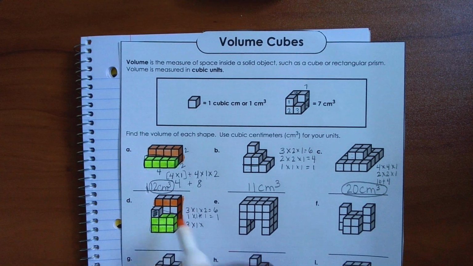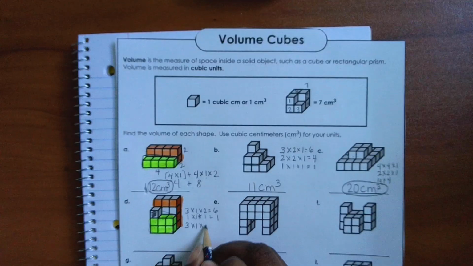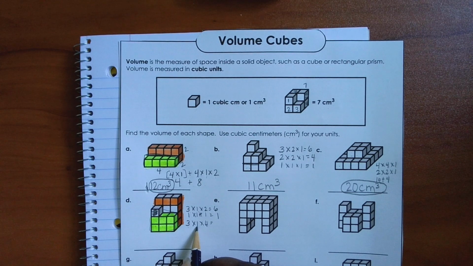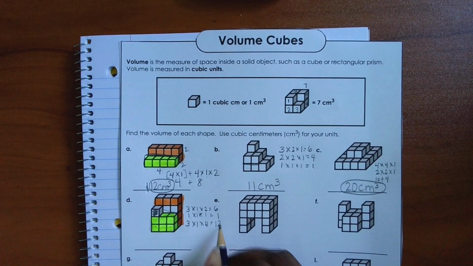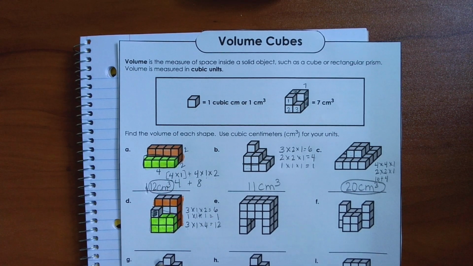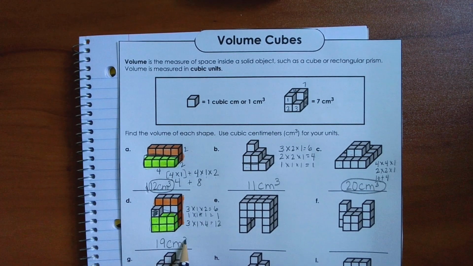So this has 4 units in height. So we'll just go ahead and write 4. So this is 3 times 1 is 3 times 4 is 12. And then I just need to add up those numbers. So 6 plus 1 plus 12 equals to 19 centimeters cubed.